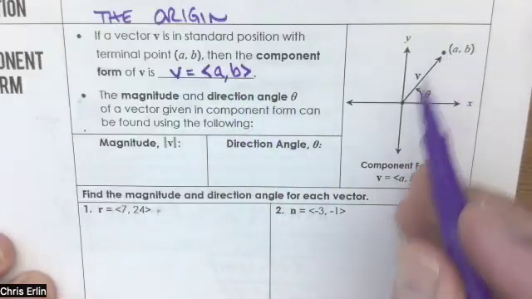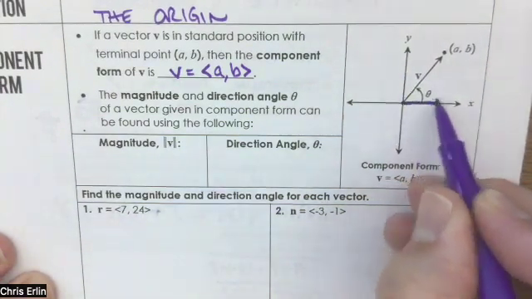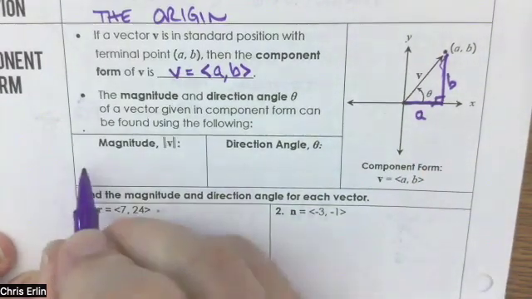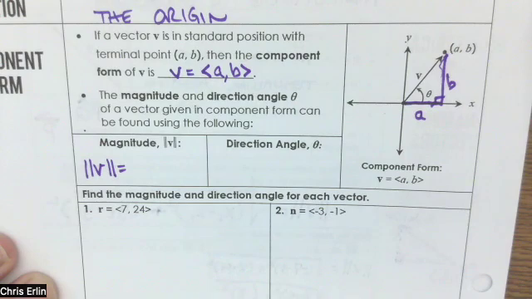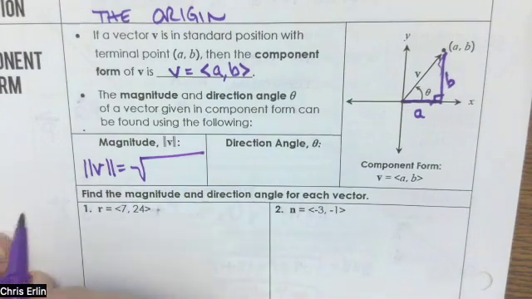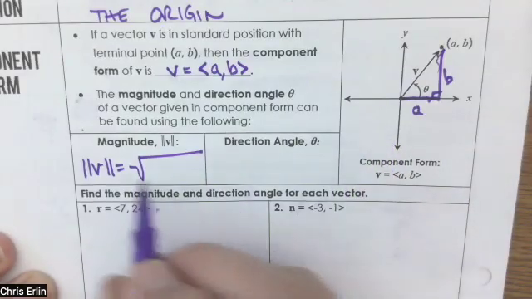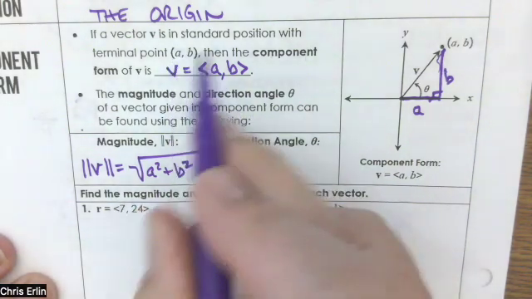How would I find the magnitude of this particular vector given A, B as its terminal point? What would the magnitude of V be? It's a right triangle, isn't it? Square rooted, right? Square root of A squared plus B squared. It's the Pythagorean theorem. It's the distance formula. It's all those things. So that would find us the magnitude if we're given in this component form.